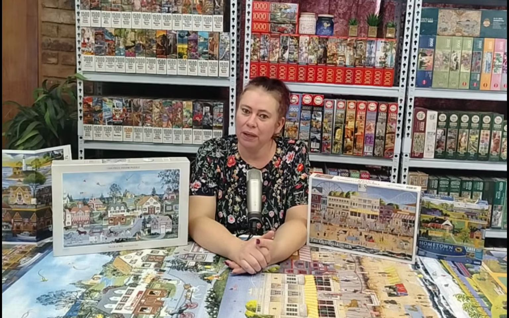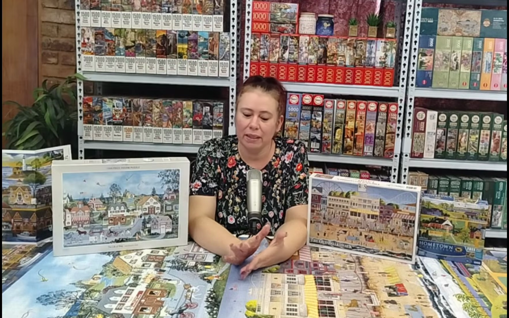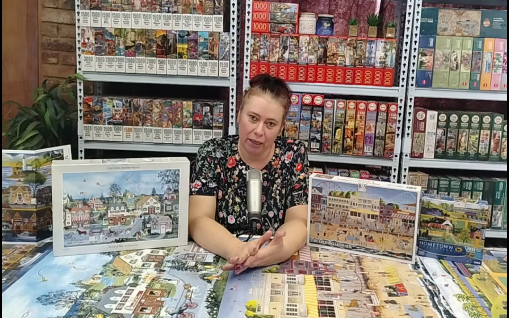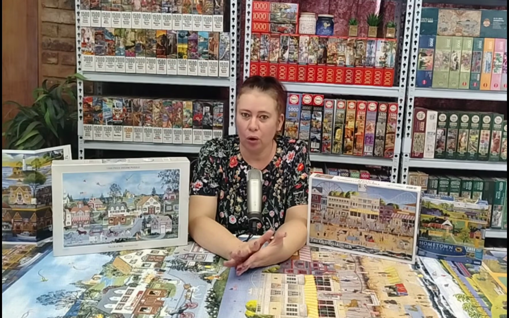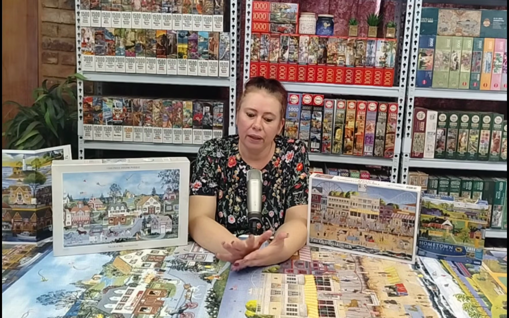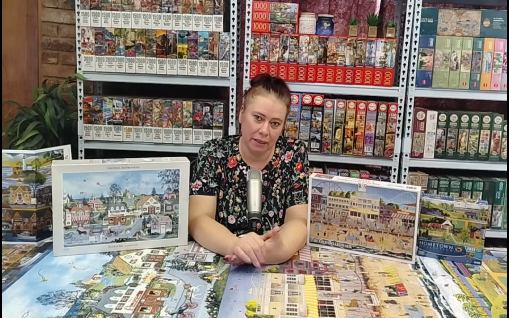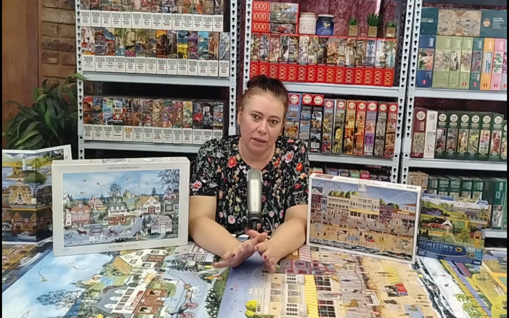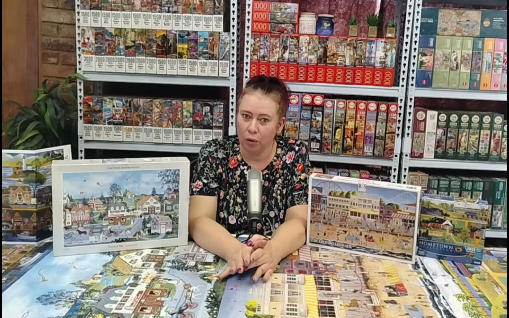So the definition of American folk art is that it is handmade objects created by self-taught artists outside of the professional art academies, and it's reflecting aspects of everyday life, community, and national identity. So that is the definition of American folk art.